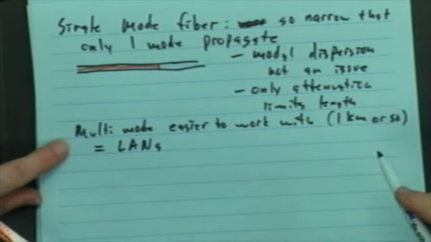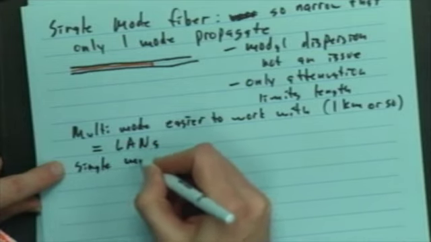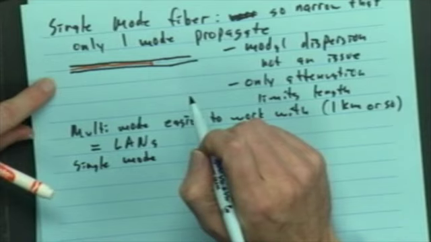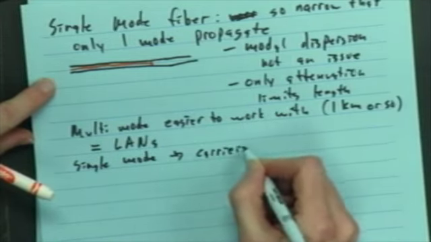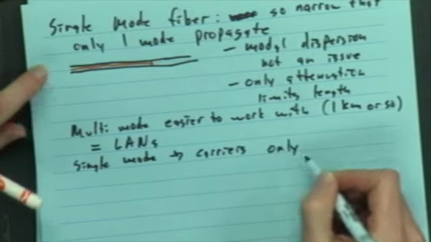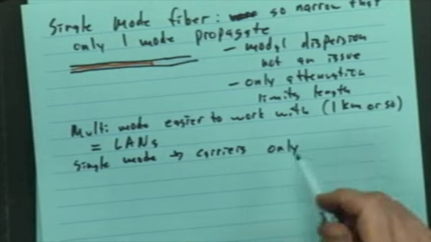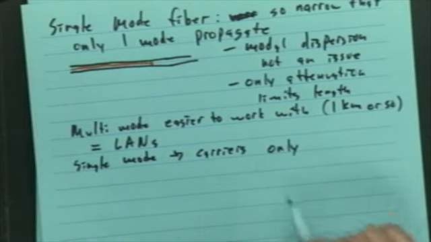Or this area anyway. Single mode though, you know, splicing these together is tough work. This is carrier stuff. This is basically carriers only, but they like it because they can go multiple kilometers without having to worry about repeating the signal or regenerating the signal. So this is for carriers. But single mode is really cool.